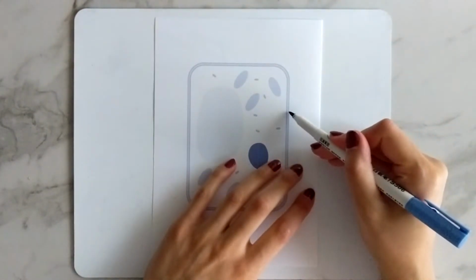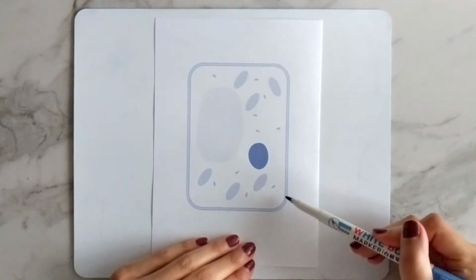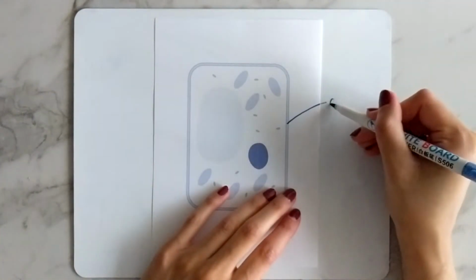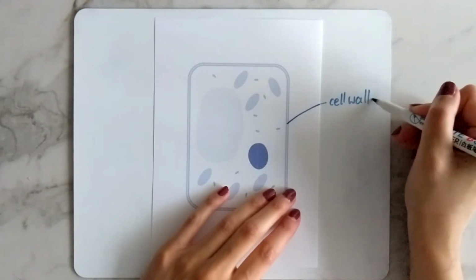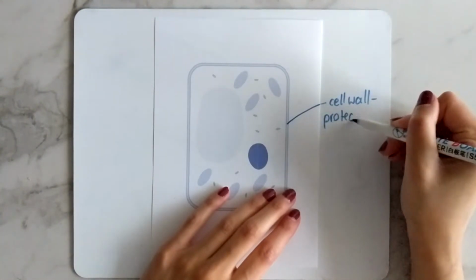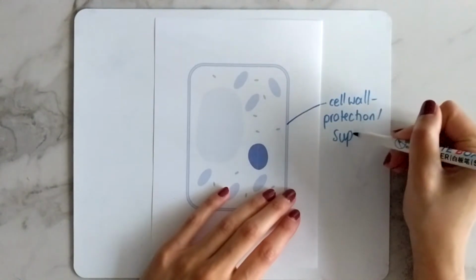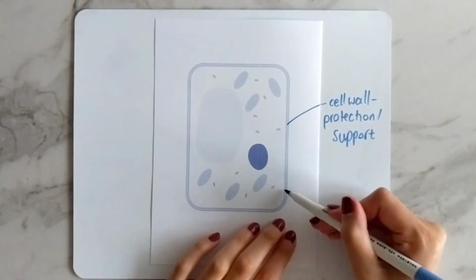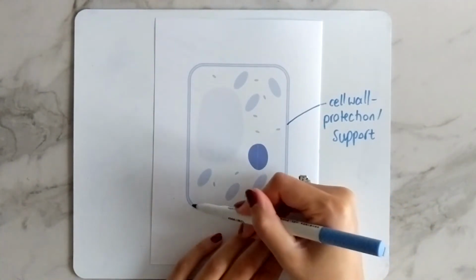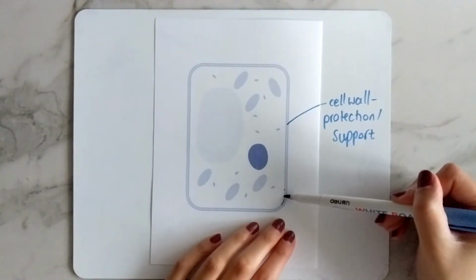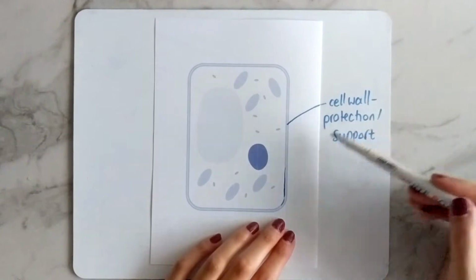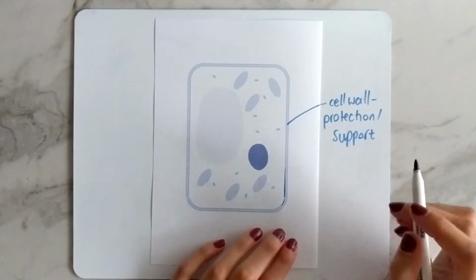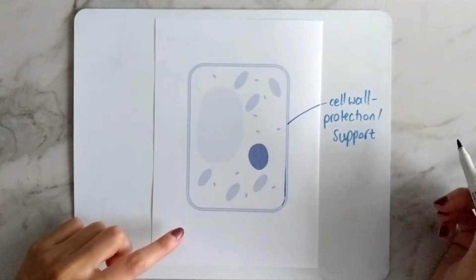First one being this cell wall. So can you see this thicker rim around the plant cell? That is the cell wall. And the cell wall is there for support and protection. So don't get confused with the cell membrane, because it might ask you to label the cell membrane as well. The cell membrane is the thinner one that runs around the inside. So just this thin line here running all the way around. The cell wall is the outer one, which is thicker. So cell wall is one difference that an animal cell doesn't have.